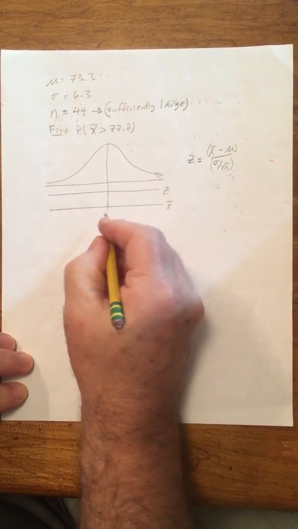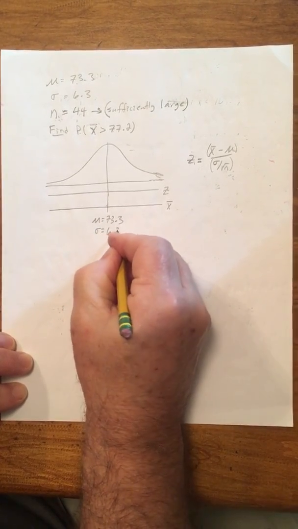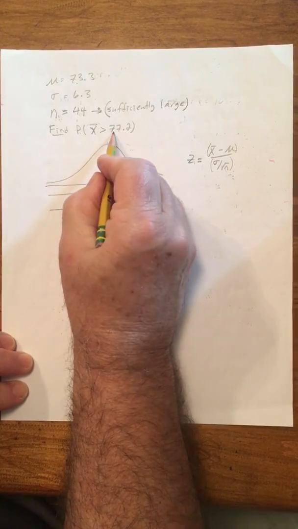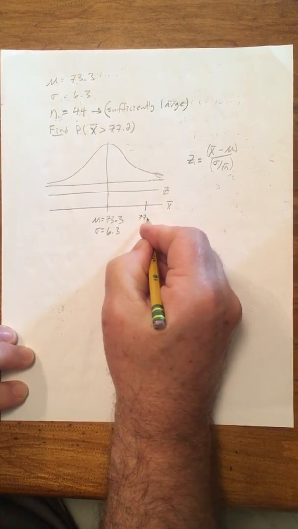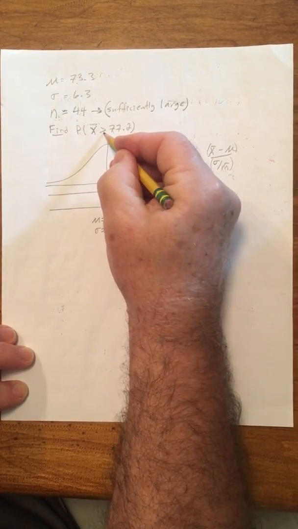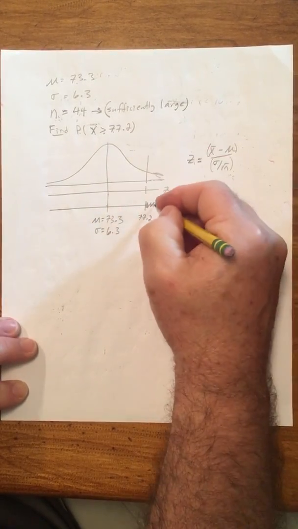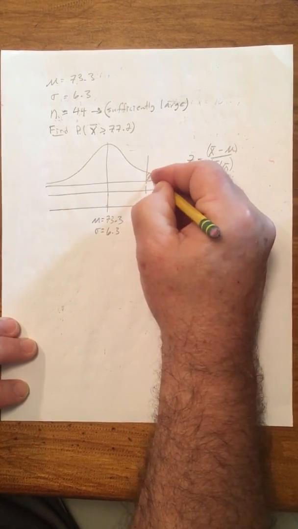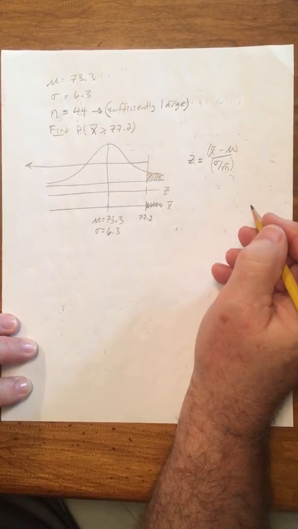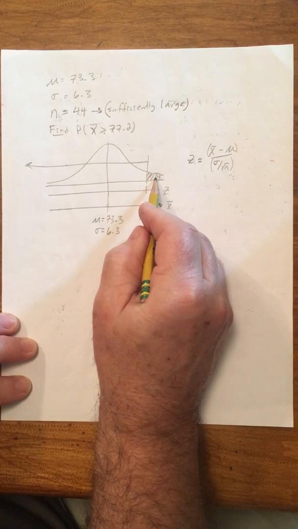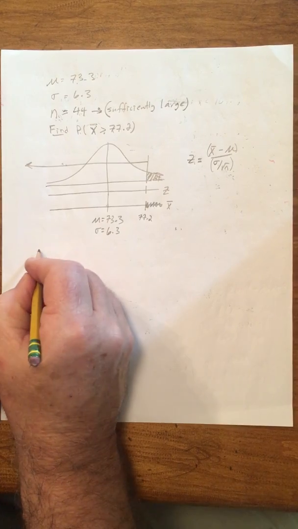The center is mean, which is 73.3. Standard deviation is 6.3. And we want to find the probability x is bigger than 77.2, which is located here to the right. We want everything greater than. So greater than means we shade this piece. What we want here, we're looking for this shaded area. These must match up all the time. But the arrow always goes left. Since the arrow does not match this region, that means when we find this table value, we need to do some arithmetic.